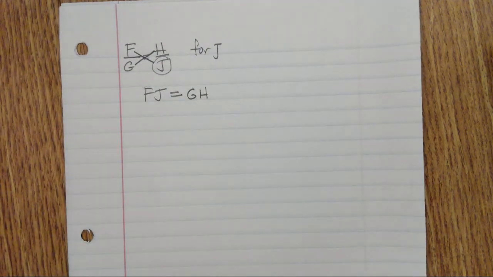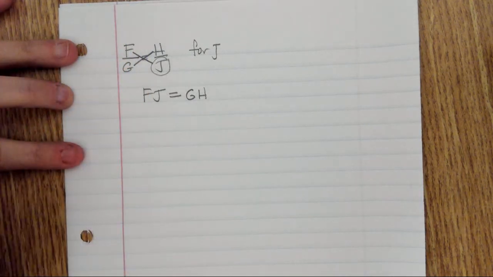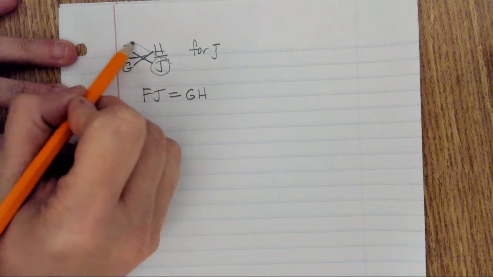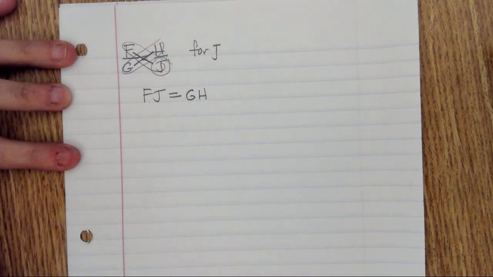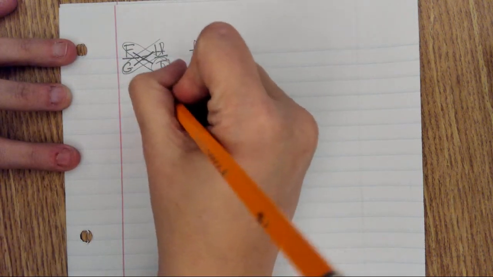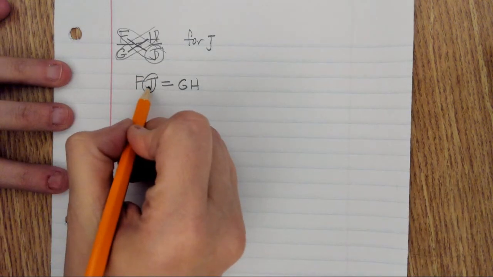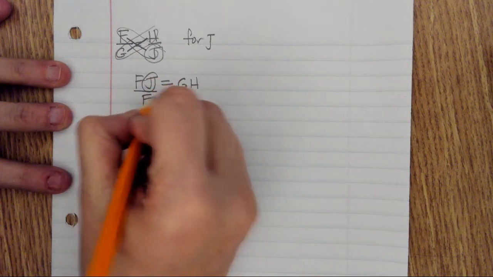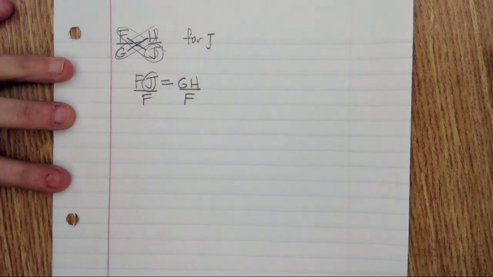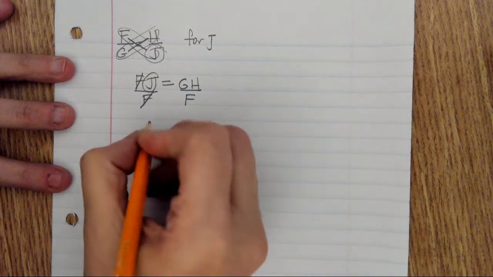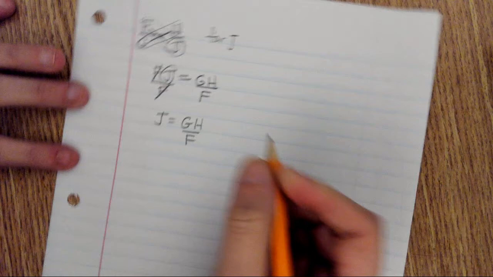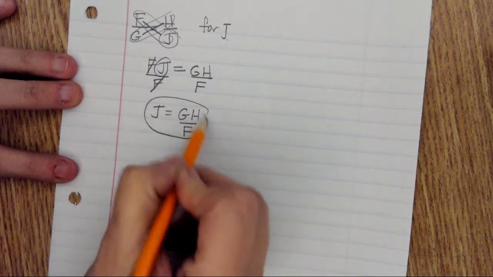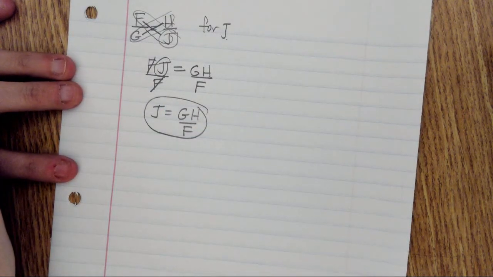So I can skip about 3 rows of showing my steps just by using this property of proportions. I can multiply this and multiply this and set them equal. Now, again, I'm trying to get j by itself. Right now, I'm taking j and multiplying it by f. So let's divide by f to get that f away from my j. Now I've got j equals gh over f. I wanted it for j, I've got it for j. I'm good to go.